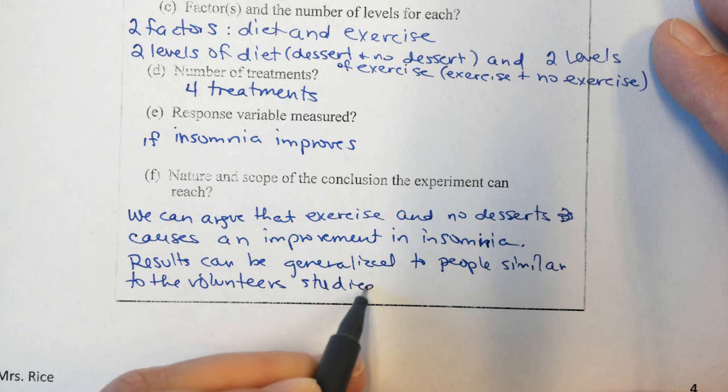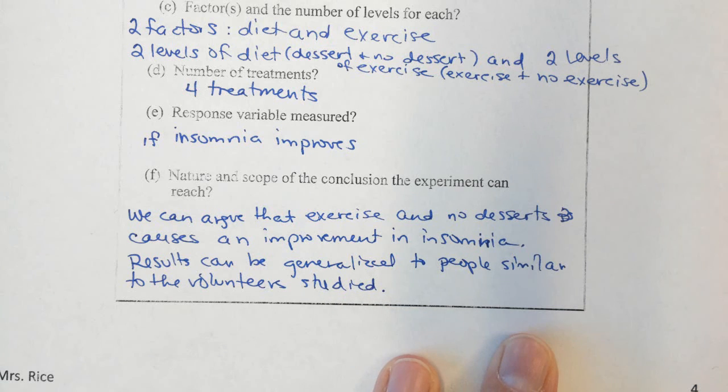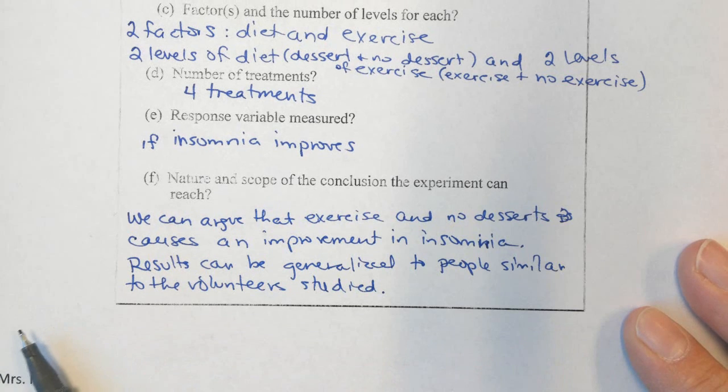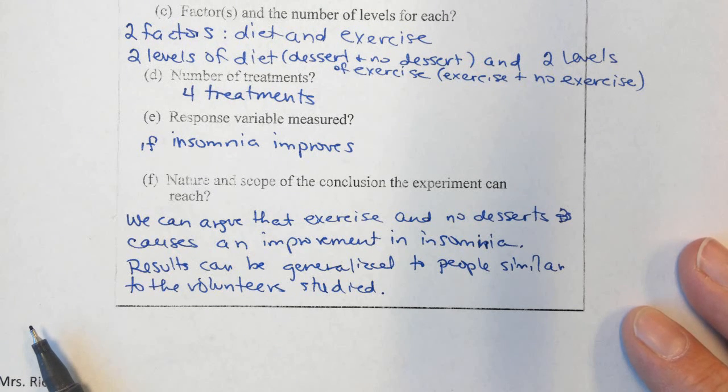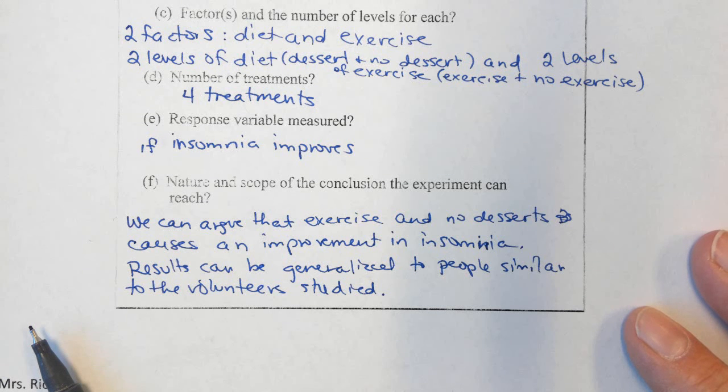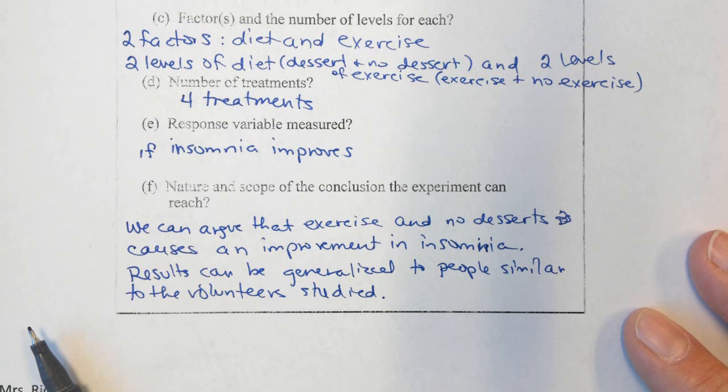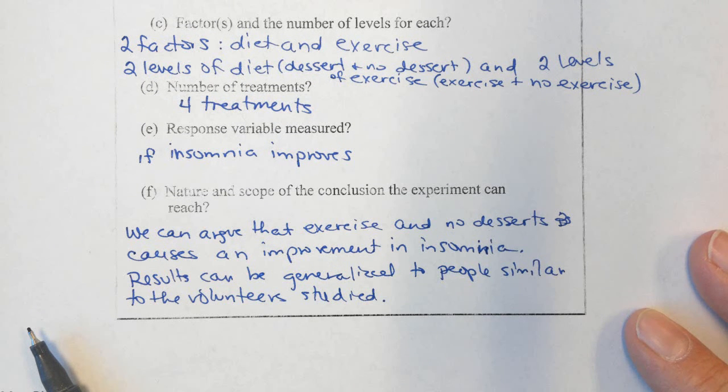So we'll just kind of be generic there. If you had a wide range of ages and both genders in your volunteers, then you can make a much wider, broader generalization of your results. Does it make sense? It's an exercise in learning to talk the talk, learning to use the vocabulary and apply it to new situations. That's what we have to practice.